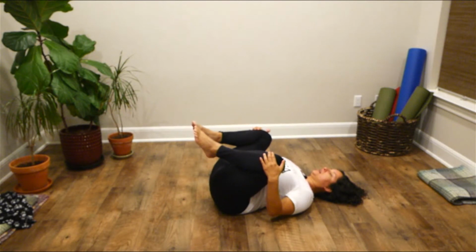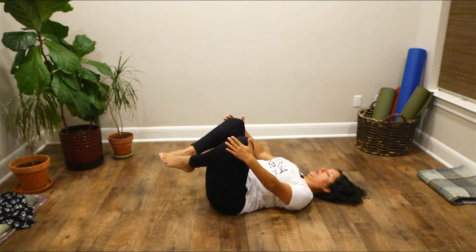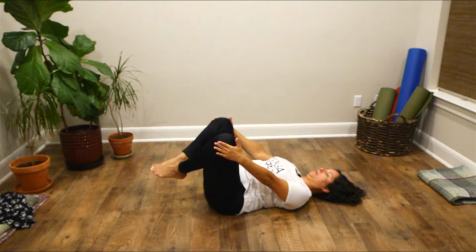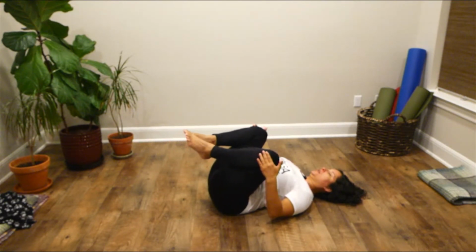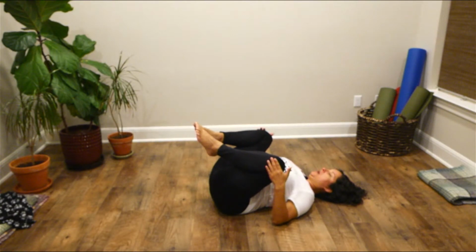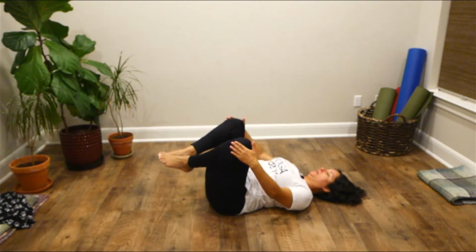Okay, so knees are hugged in toward your chest or your shoulders. Engage your abs. Inhale with control. Start to move your knees away from your abdomen. And then exhale with control. Draw the knees toward the abdomen. Inhale, knees move away.